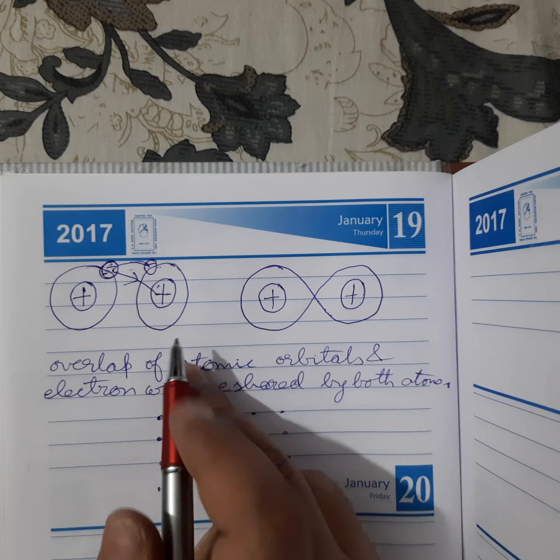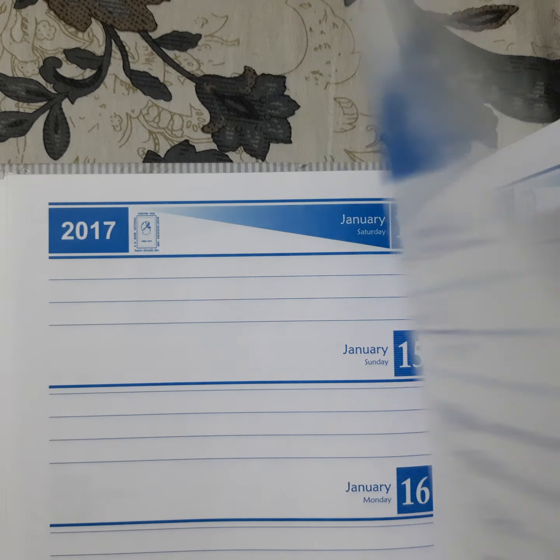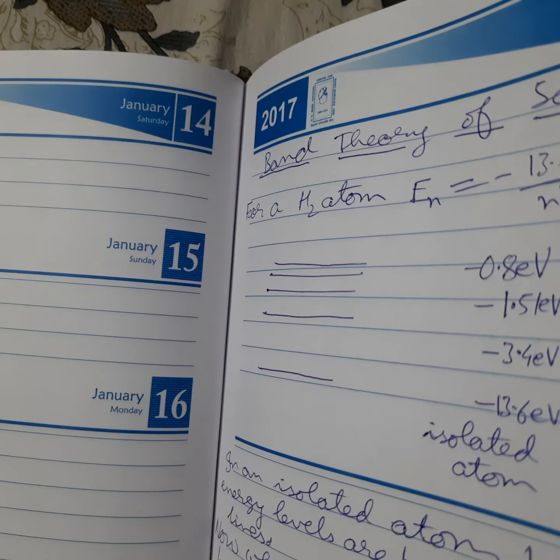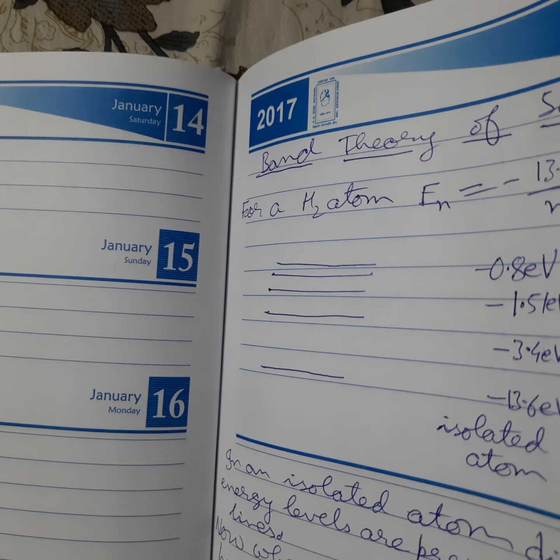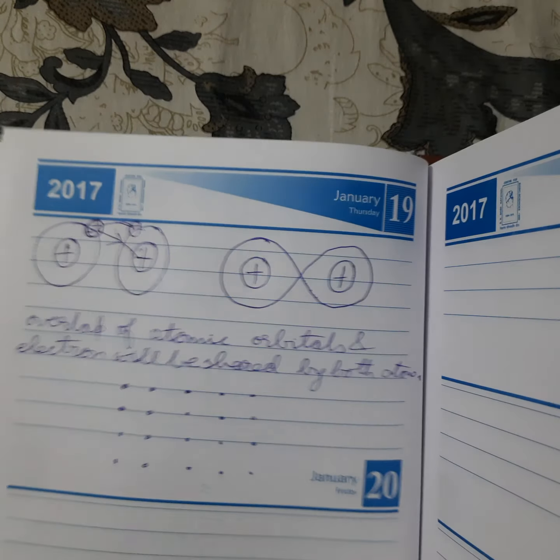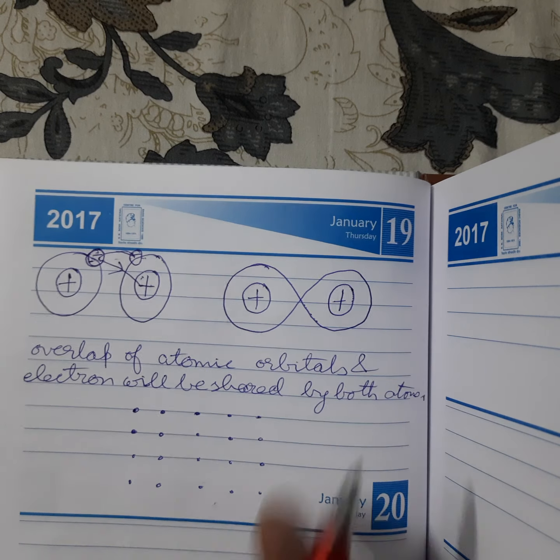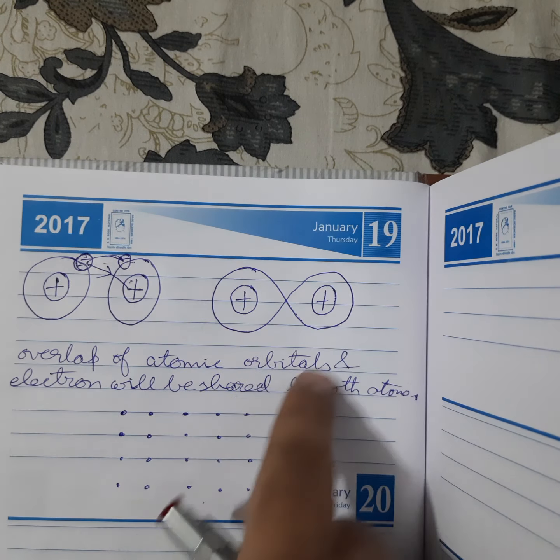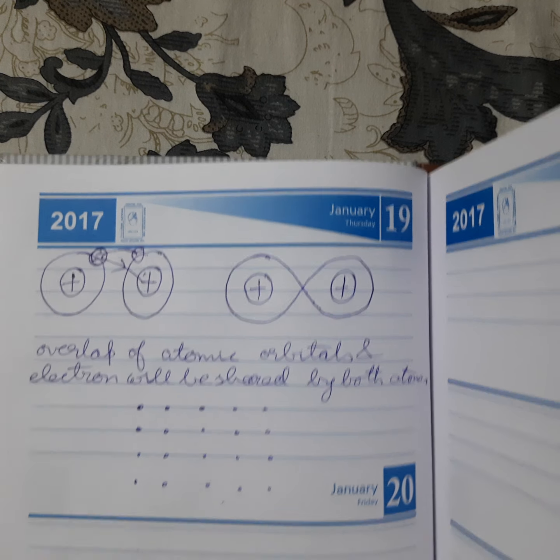Here, what I had told before is that the outermost electrons have some new interactions. So here the orbitals will overlap.